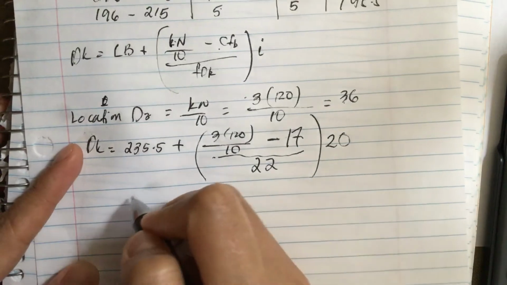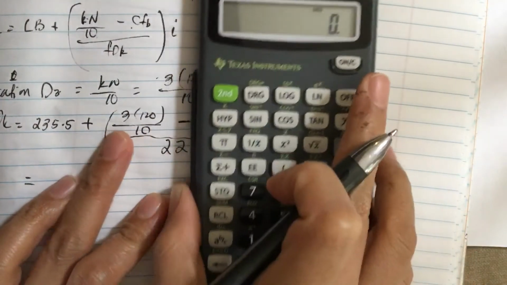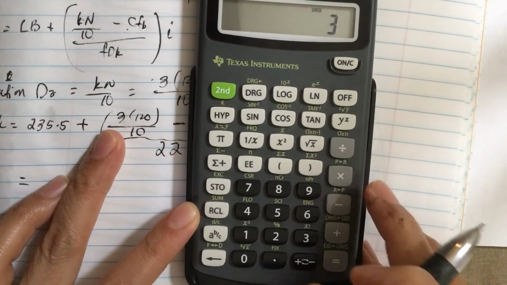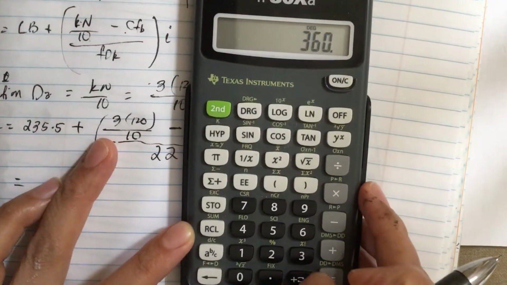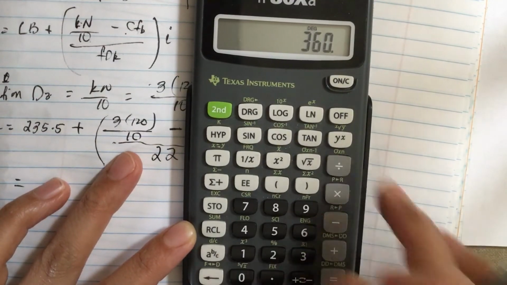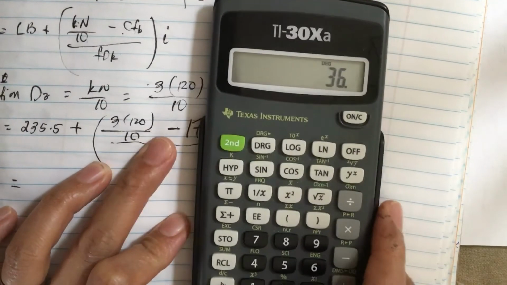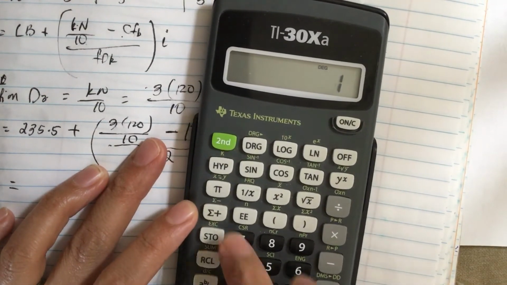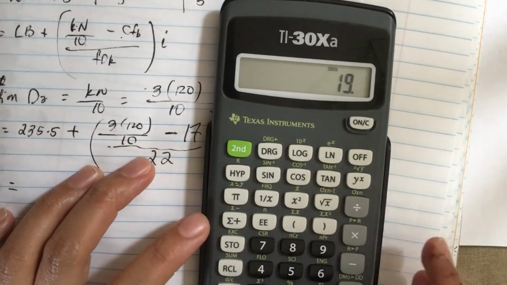So now we calculate this. We start inside the parentheses. 3 times 120 is equal to 360. Then we divide by 10, it's equal to 36. And then we subtract 17, it's equal to 19.